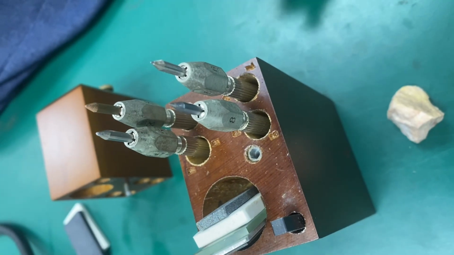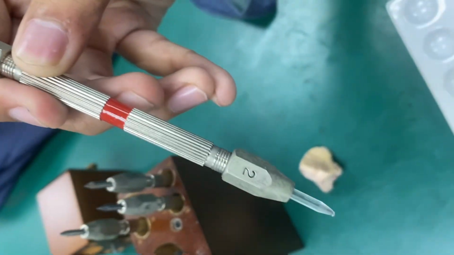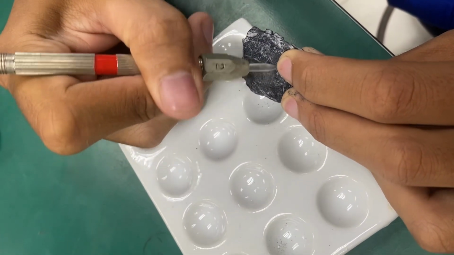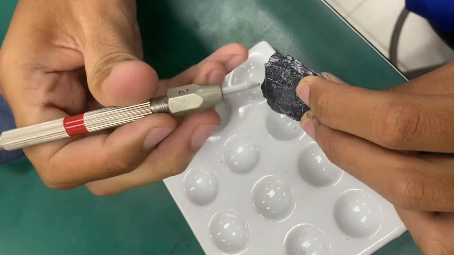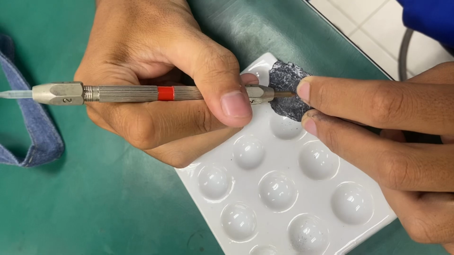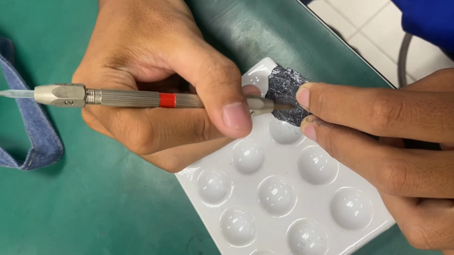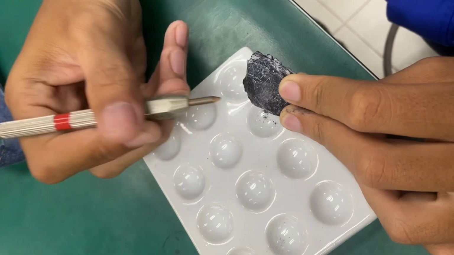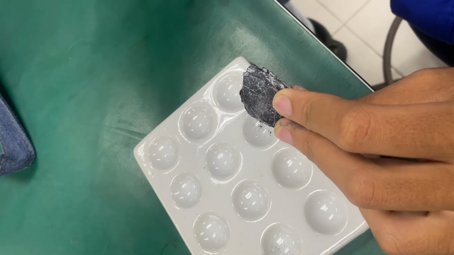As shown in the video, we test the hardness using tools from the Mohs hardness kit by scratching the mineral or attempting to scratch other materials. We determine where it falls on the scale, like the example in the video.